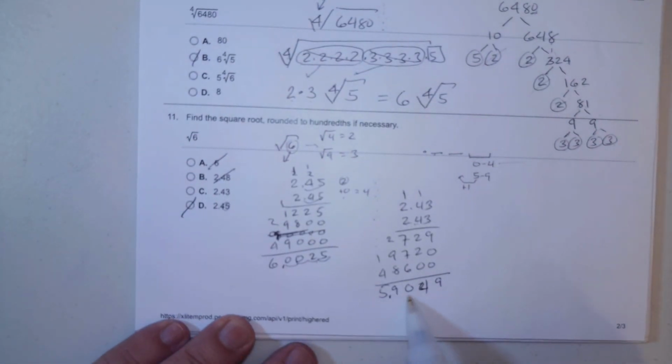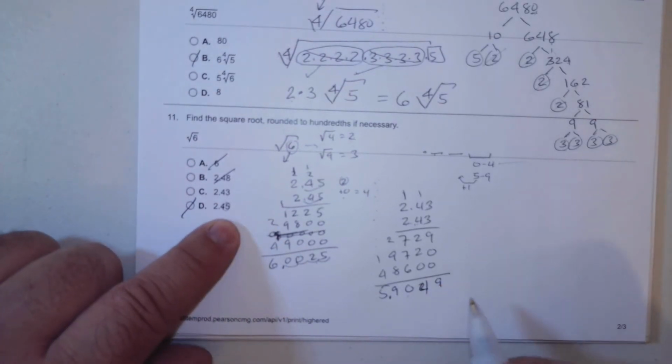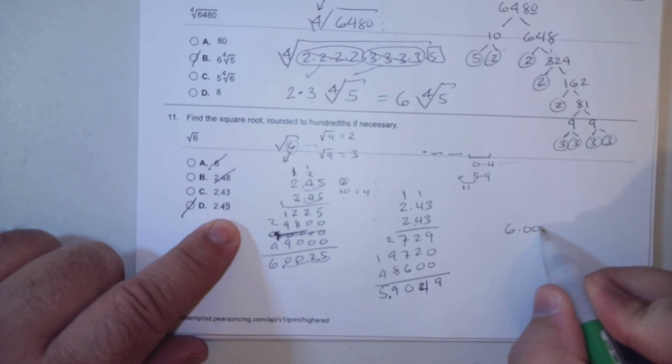This one is 5.9049. How far is that from 6.0000?